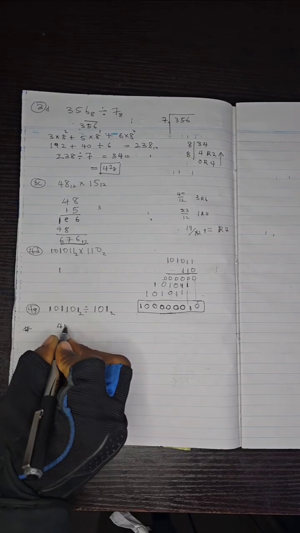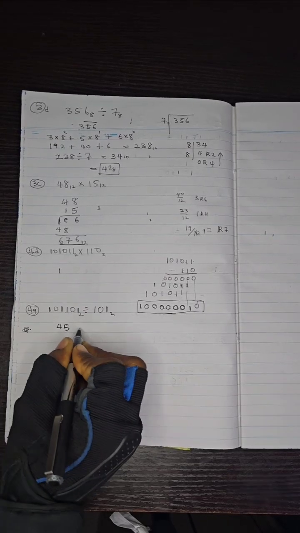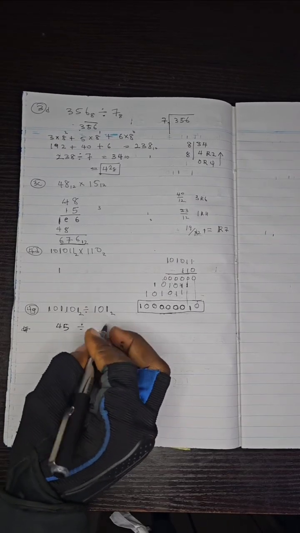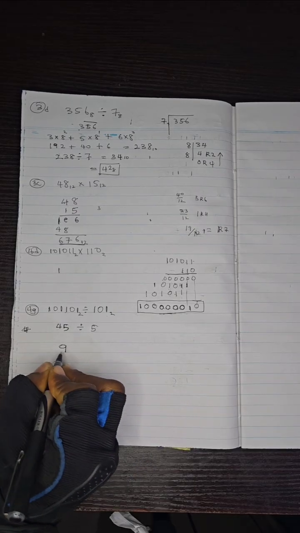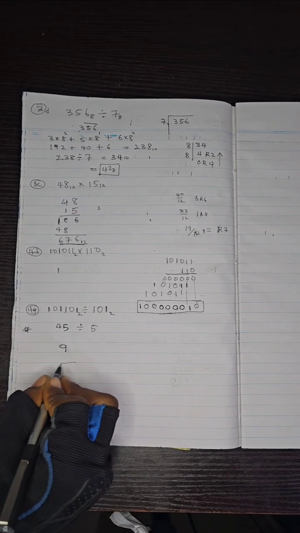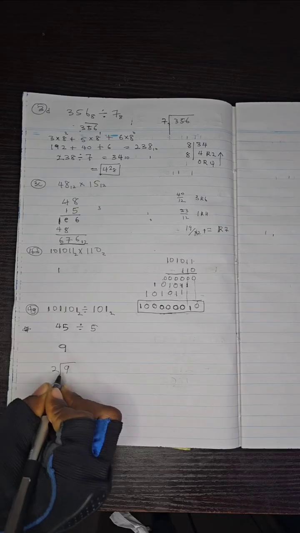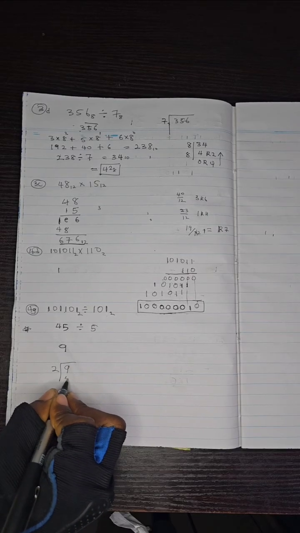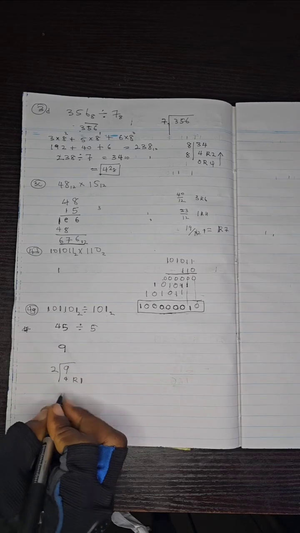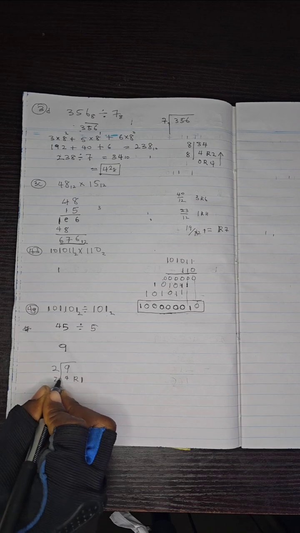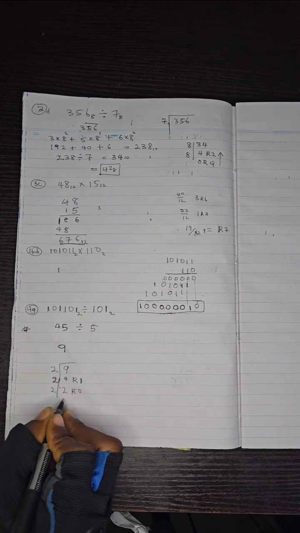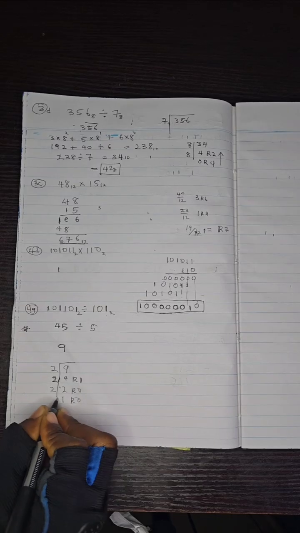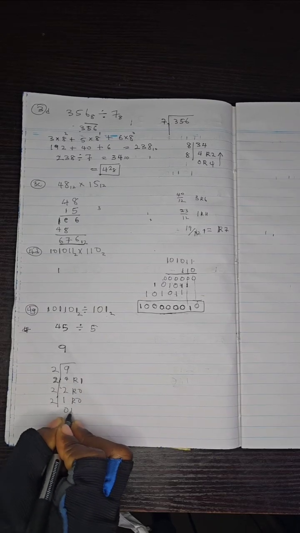So if I convert this to base 10, I'll have 45 divided by, if I convert this to base 10, I'll have 5. So 45 divided by 5 is what? 9. So convert this back to base 2. 9 divided by 2, we have 4 remainder 1. 2 divide, we have 2 remainder 0. 2 divide, we have 1 remainder 0. And 2 divide, you have 0 remainder 1.